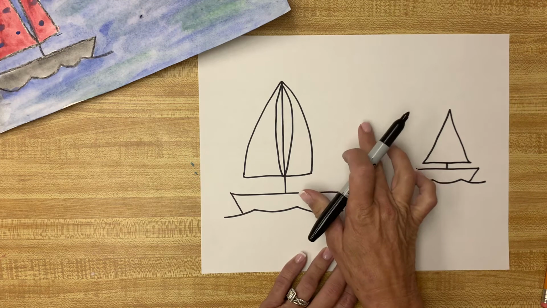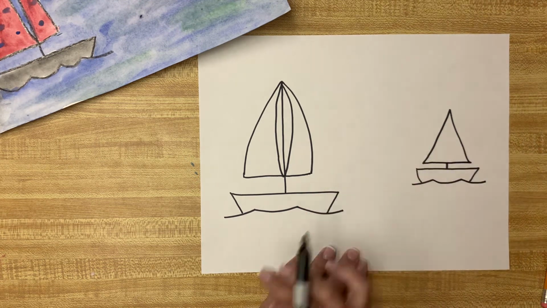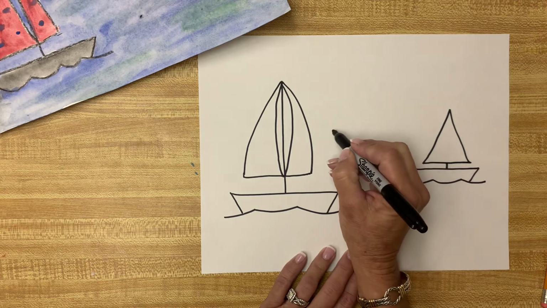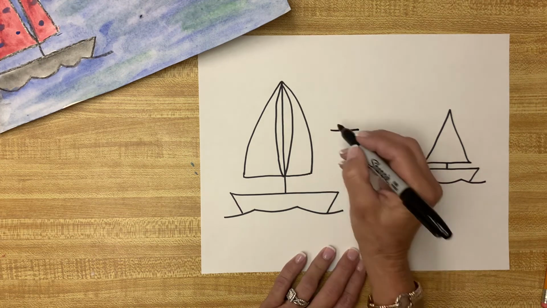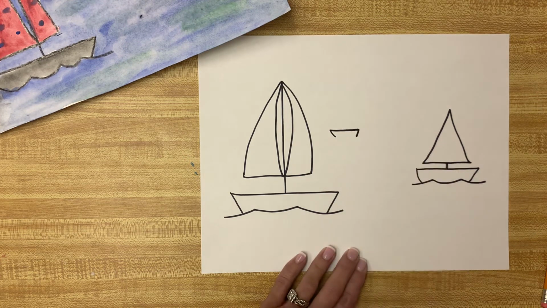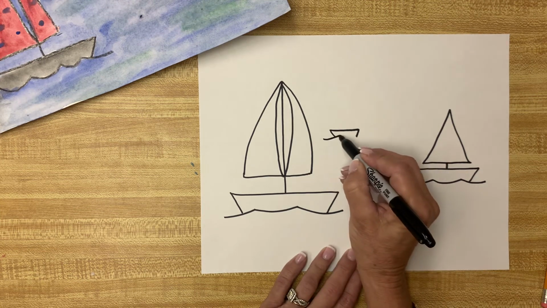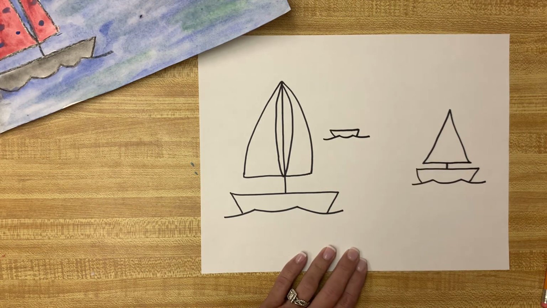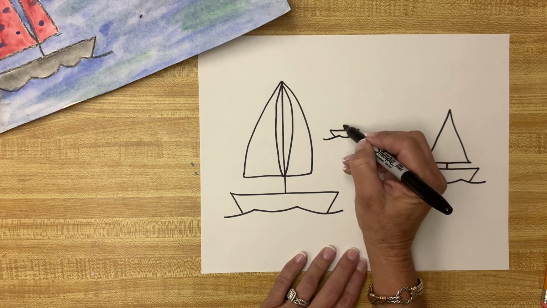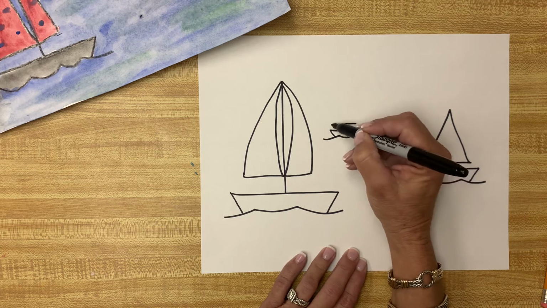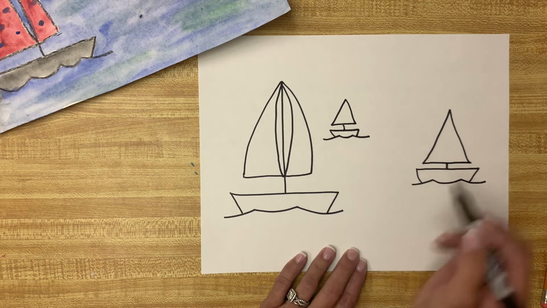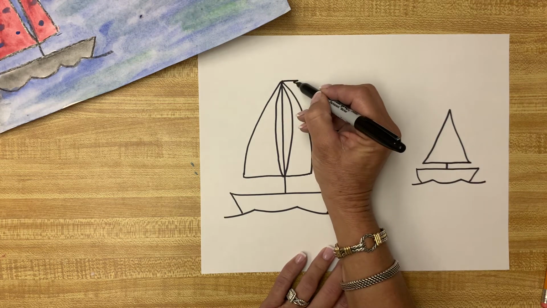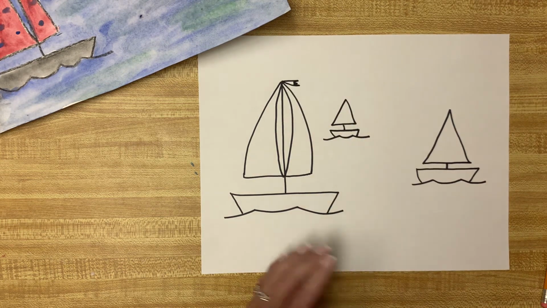Then we're going to do 1 more. I'm going to do mine right here in the middle. But you could do yours wherever you have room for it. So now I'm going to make this boat smaller because this boat is far away in the water. So again, make the 3 sides to the hull. Add a water line. And this one, I'm going to make a big triangle again. So now we have our 3 boats. We can even add little decorations onto them if we want. Like this one, could have another little flag right there if we wanted. But you don't have to.